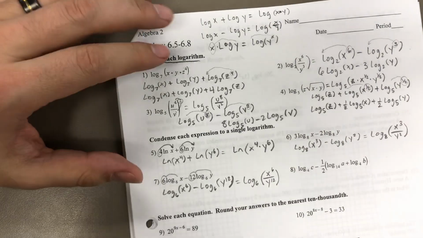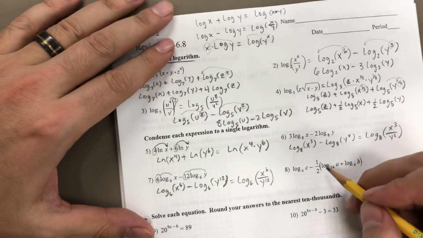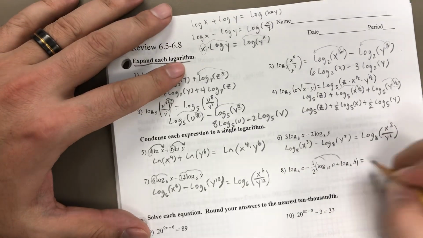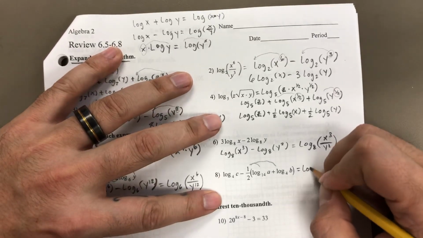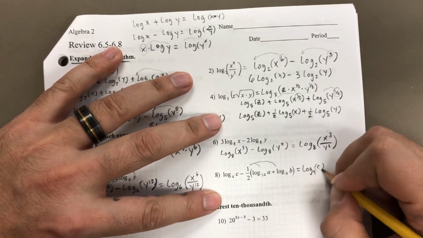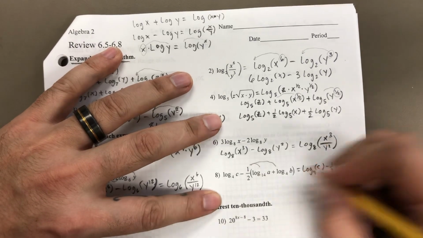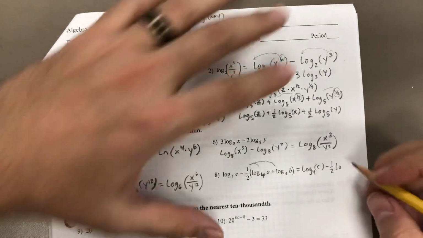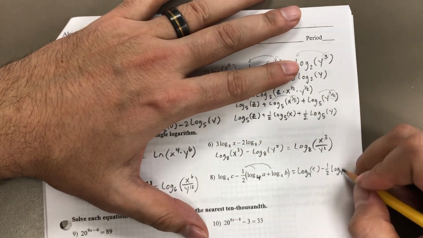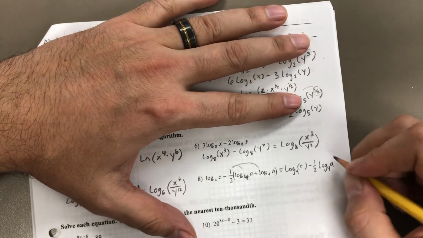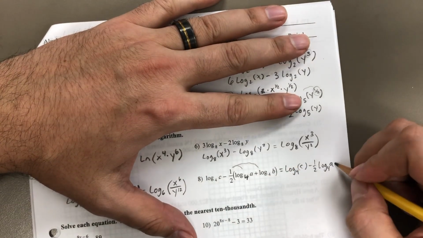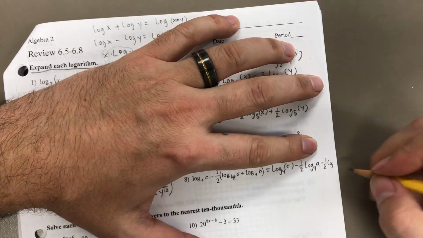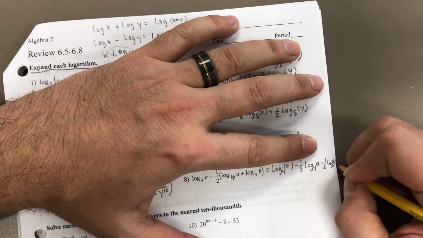It's all done. So for this one, what I'm going to do is distribute in the 1/2 power to each of these. So the 1/2 is going to go into both of these. So I'm just going to rewrite it real quick. This becomes log base 4 of c minus 1/2 log base 4. That's probably a typo. So log base 4 of a, and then negative 1/2 times 1 is going to be a negative 1/2, so minus 1/2 log base 4 of b. So I'm going to have to write that kind of small. Sorry about that. So log base 4 of b.